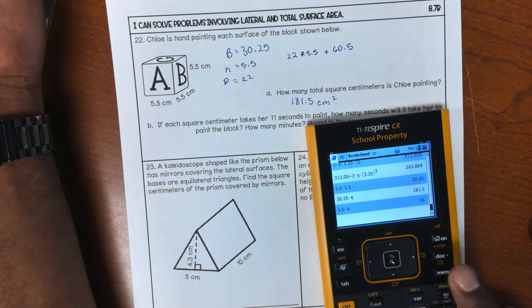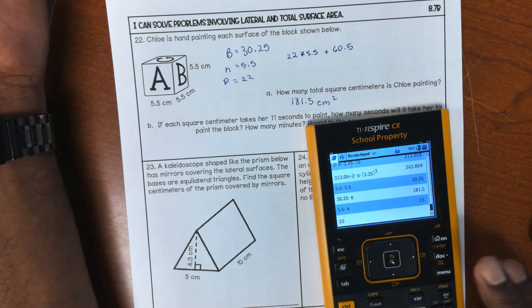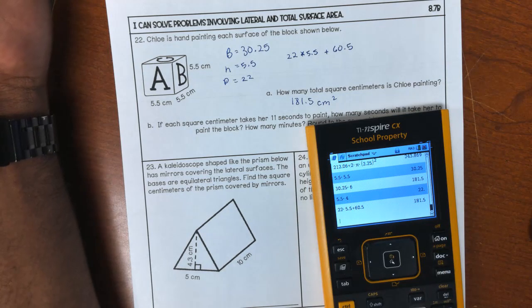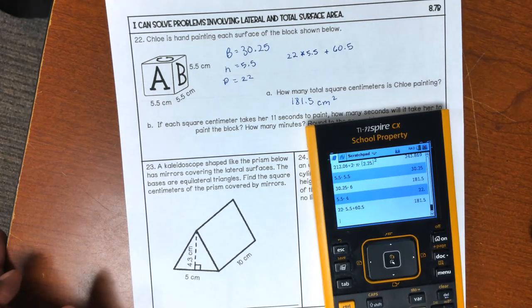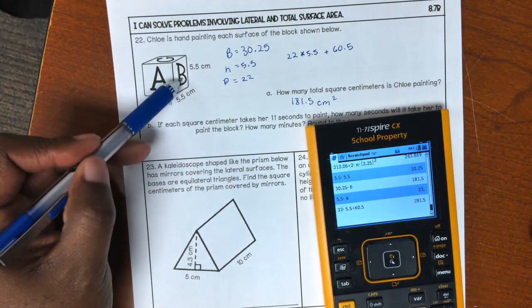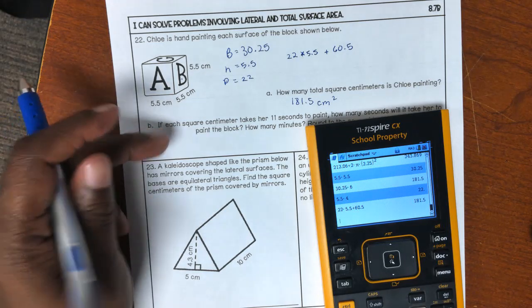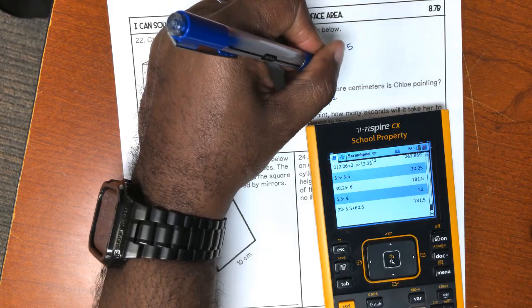So we have 22 times 5.5 plus 60.5. So there's more than one way to solve it, but with cubes, basically, if you find the area of one, you find the area of the whole thing, because you just multiply by 6. So we have all of our work. Our answer is 181.5 centimeters squared.